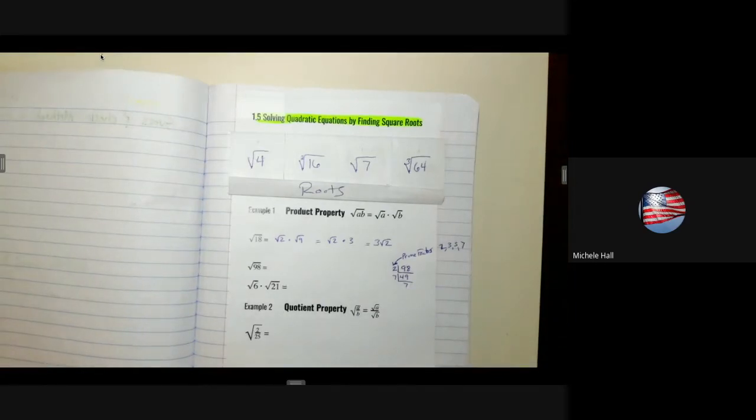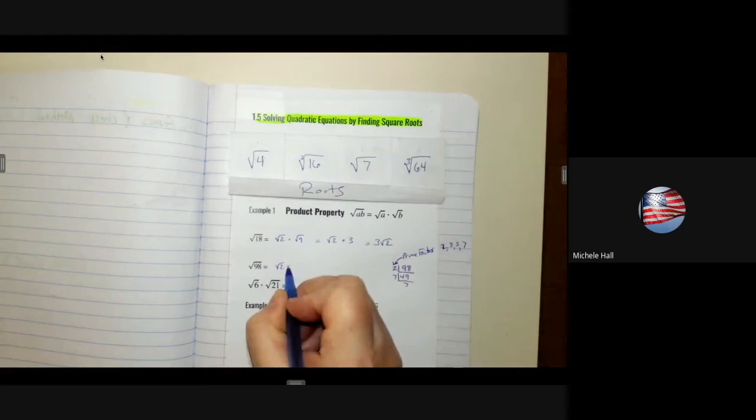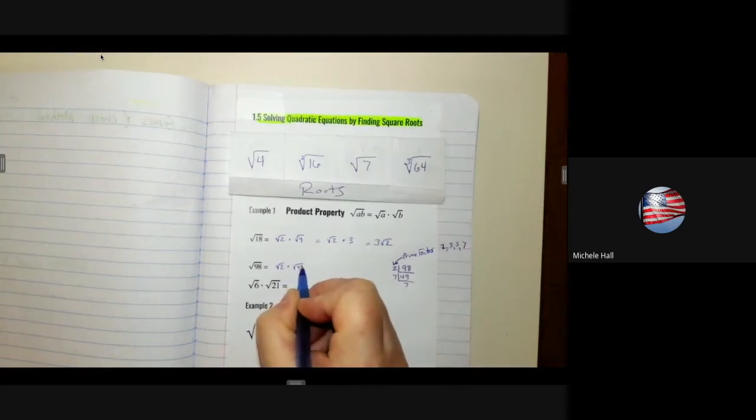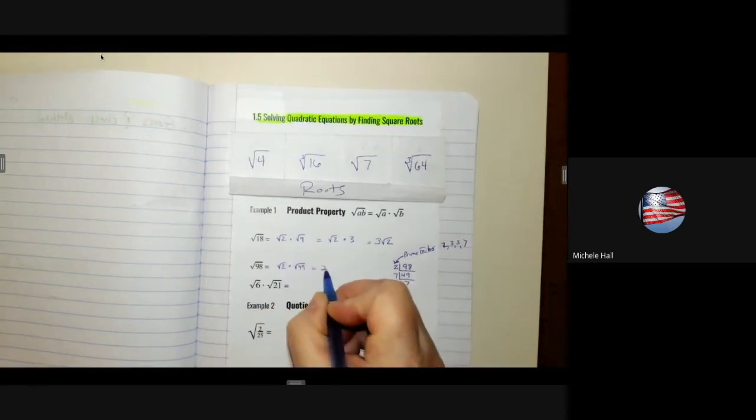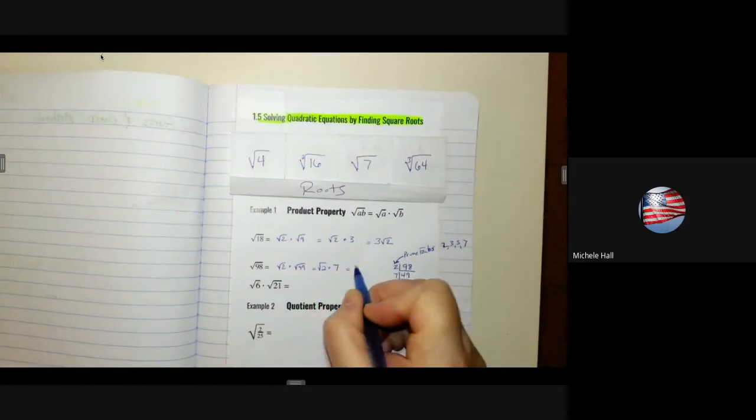So the square root of 98 breaks down into 49 times 2. So I could do the square root of 2 times the square root of 49. The square root of 49 is 7, and my final answer would be 7 square roots of 2.